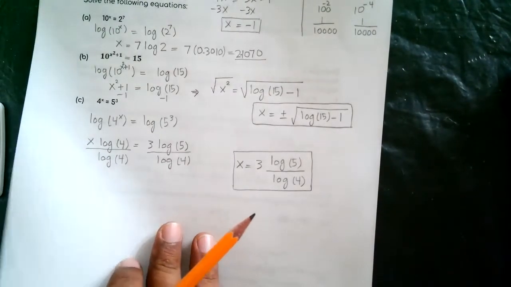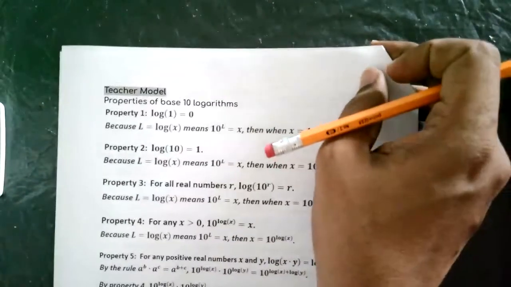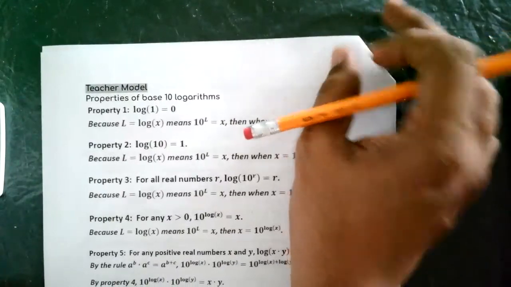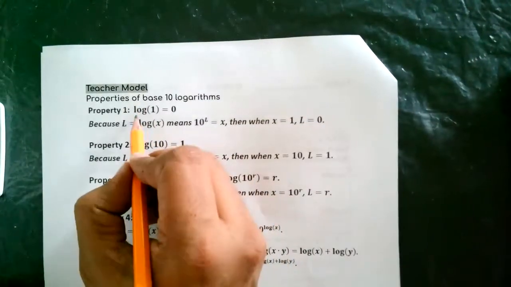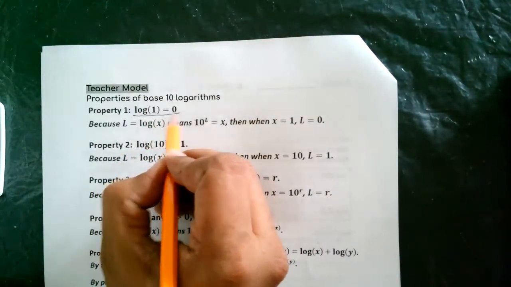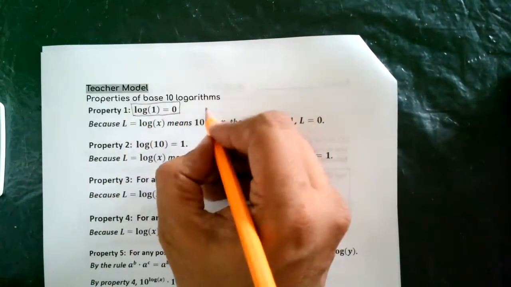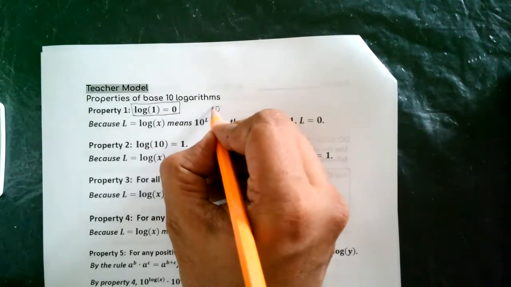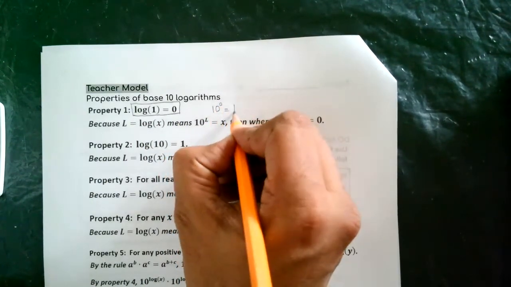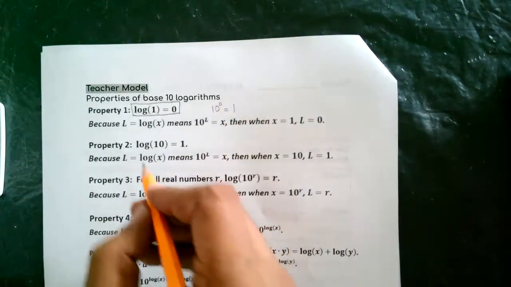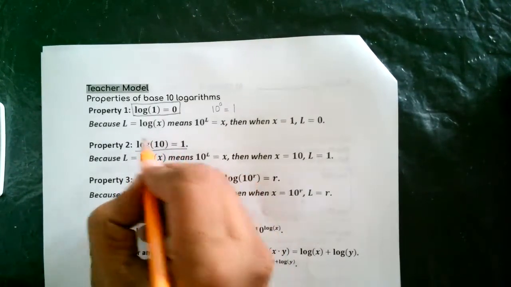So in the end, to conclude, I will again go back to the 6 properties. These I would like you to keep in mind. Log of 1 is equal to 0. Okay, so this is the first property. If you think in terms of exponents, 10 with an exponent of 0 is 1. The second property is log of 10 is equal to 1.